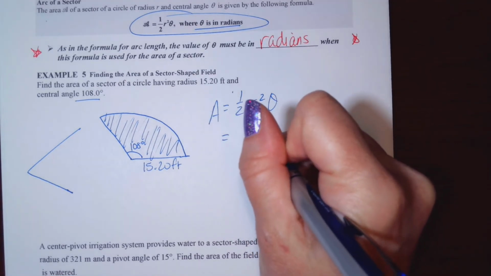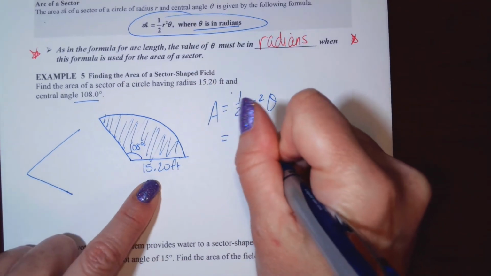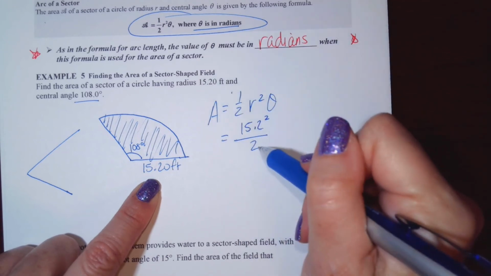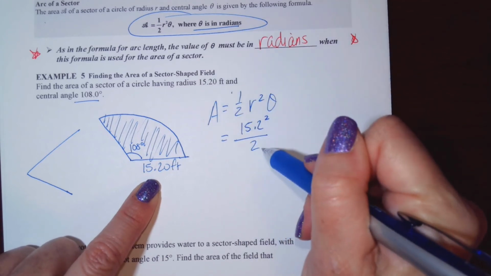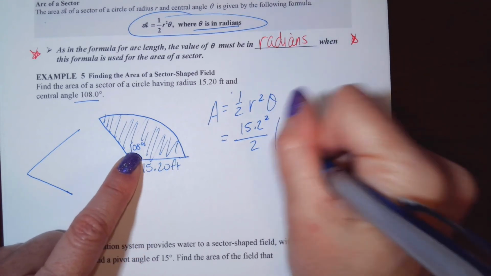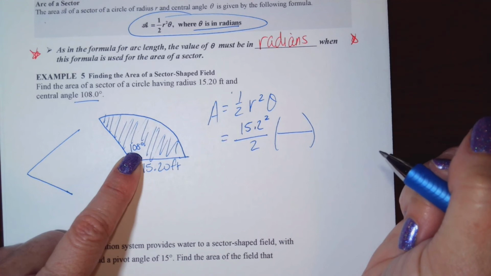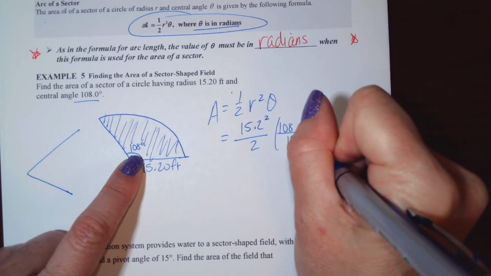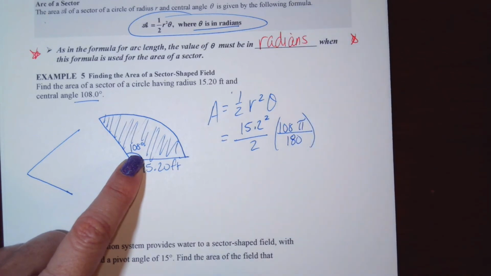So 1/2 r squared, here's r, 15.2 squared, times 1/2 is just 15.2 squared divided by 2. And then theta is given in degrees, so I know I'm going to have a ratio here, because I have to change my degrees, divide out that 180 degrees, multiply in pi to get it into radians.